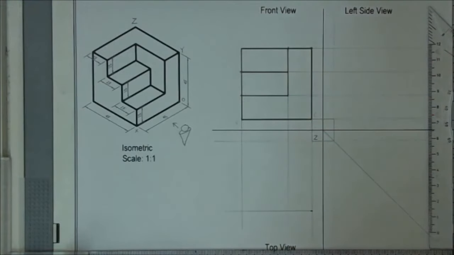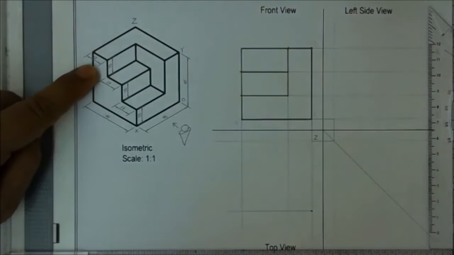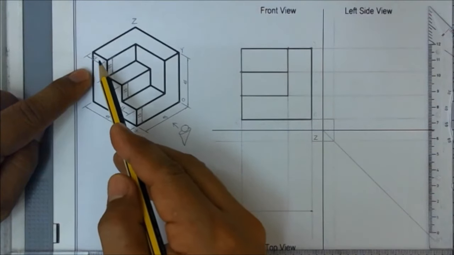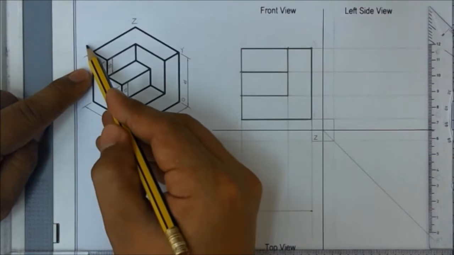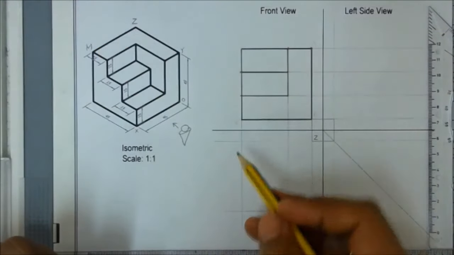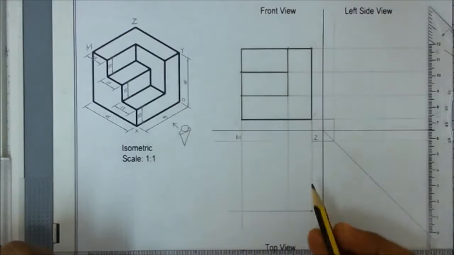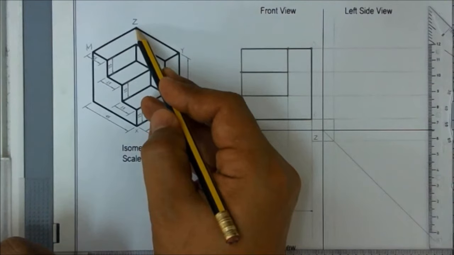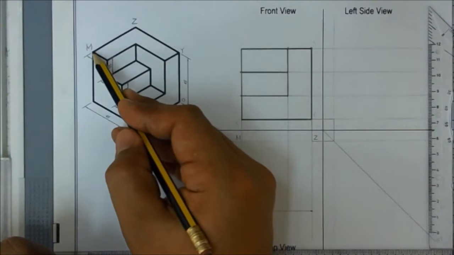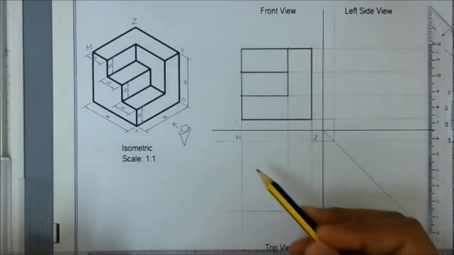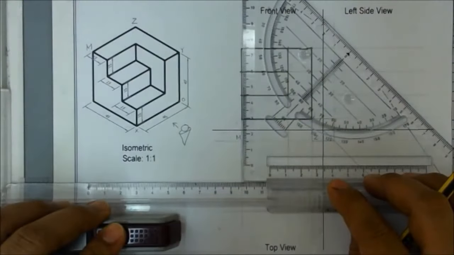Next is the measurement we have right here. So this will be 15 millimeters going down. This will be point M. Say for example, let's name our point M right there. So from Z to M, that will be equivalent to this line from Z to M. And then from M going down, we will have 15 millimeters.